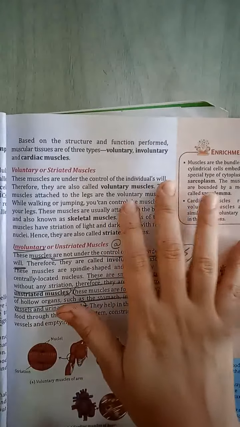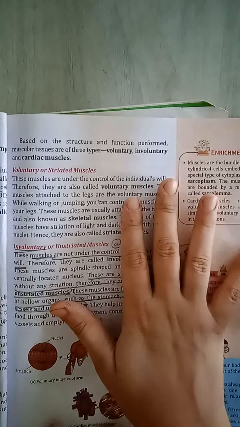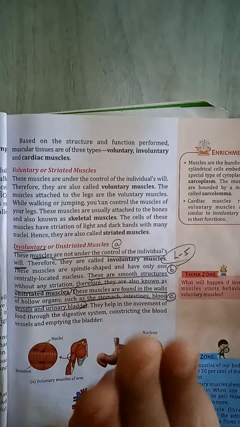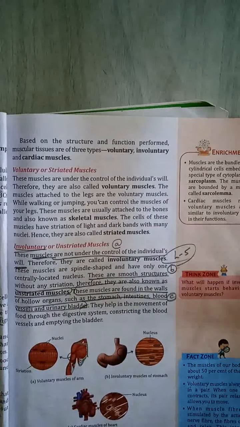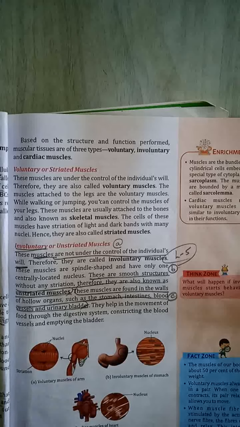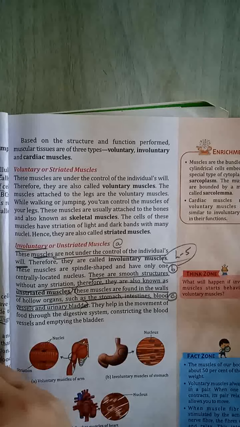Now, based on their structure and functions, they are of 3 types: voluntary, involuntary and cardiac. Now we will read about voluntary, involuntary and cardiac muscles in detail. So first one is your voluntary or striated muscles. These muscles are always under the control of an individual's will. That's why they are known as voluntary muscles, because they are under our control, under our will.